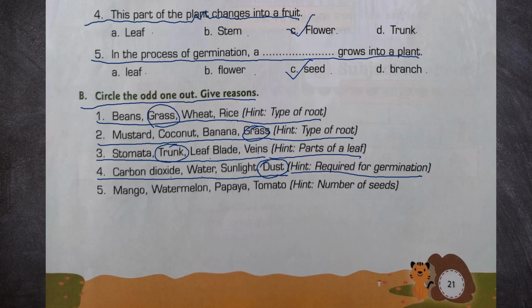Next, mango, watermelon, papaya, and tomato. Hint, number of seeds. So we can say that mango has one seed, whereas watermelon, papaya, and tomato have many seeds. So mango is the odd one out.